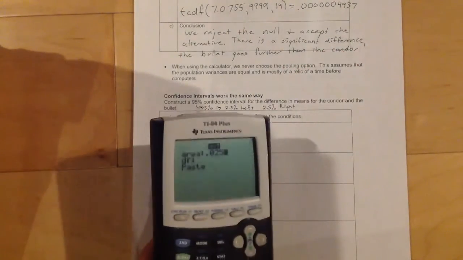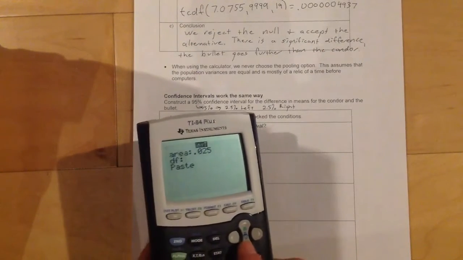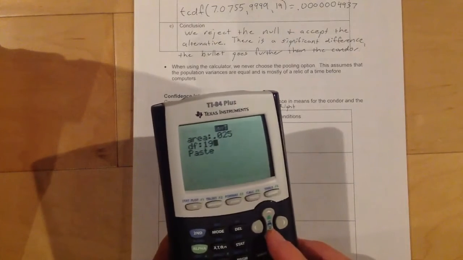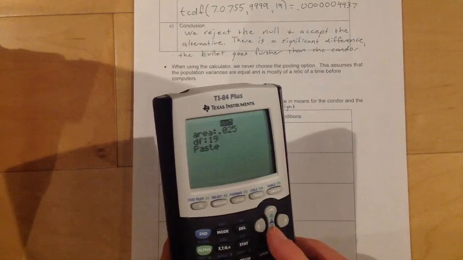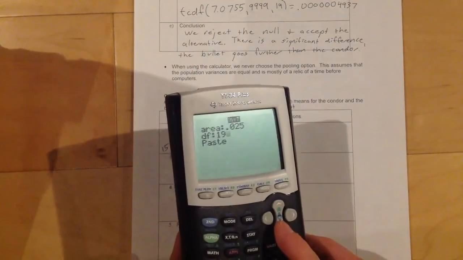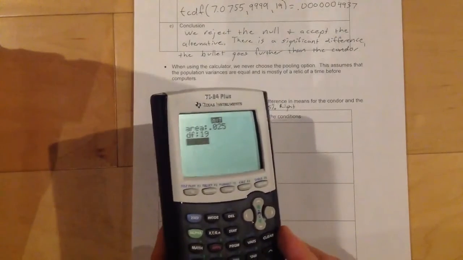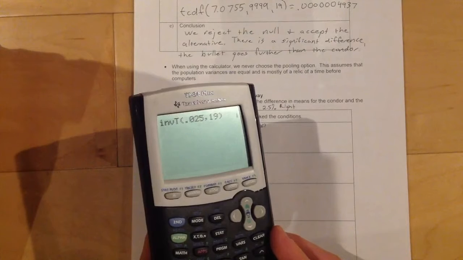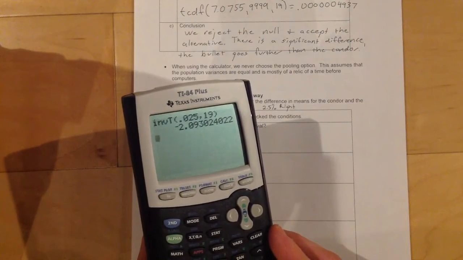So we've got our 0.025 there. Degrees of freedom, again, is your sample size minus 1. So we would use the smaller degrees of freedom. Again, the calculator is going to do something more sophisticated when we actually use the test menu. But for right now, we can just use degrees of freedom of 19. And that's going to give us a critical value of negative 2.09.